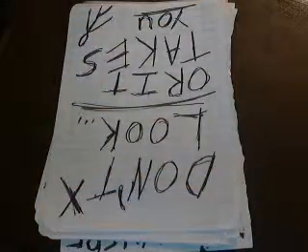And, yeah. Help me. I think that's an 8-pages one. I'm not sure. Yeah. And then, don't look or it takes you. The help me was another page from the 8 pages. Don't look or it takes you. Another 8 pages remake.